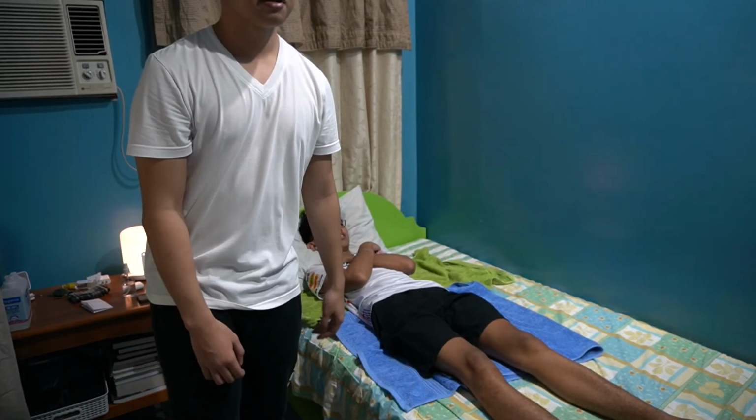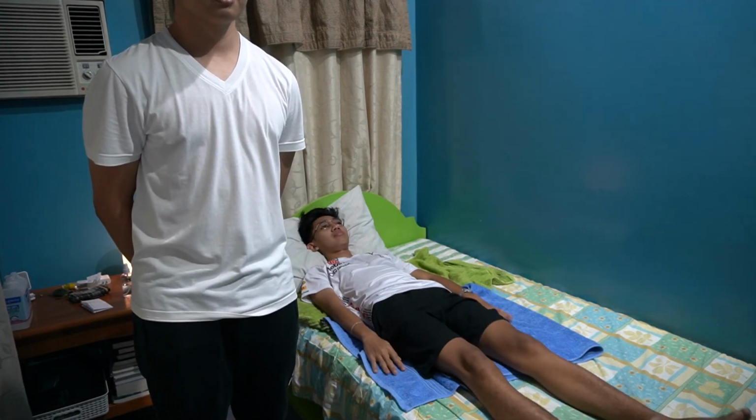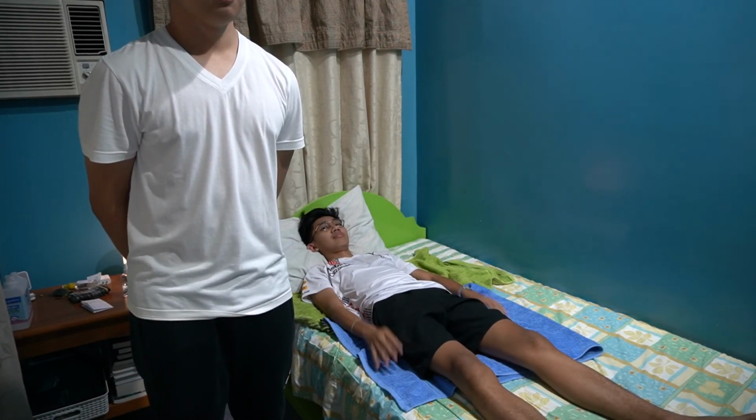Then we are going to ensure the client comfort, elevate the head of the bed, and provide appropriate support devices for the client's new position. After that procedure, we are going to document all relevant information.